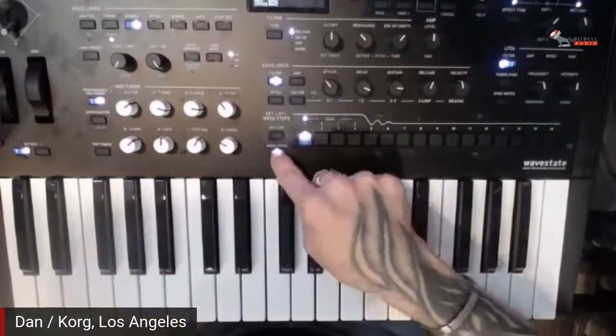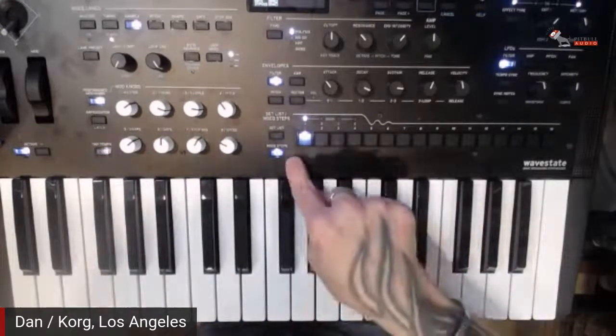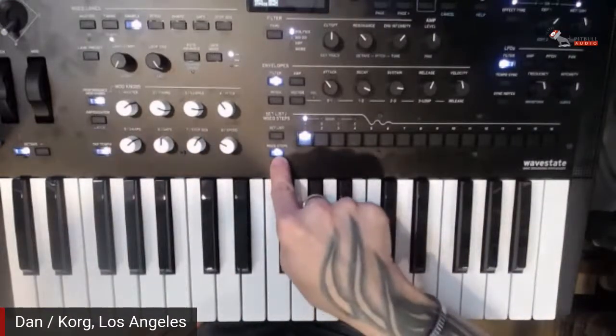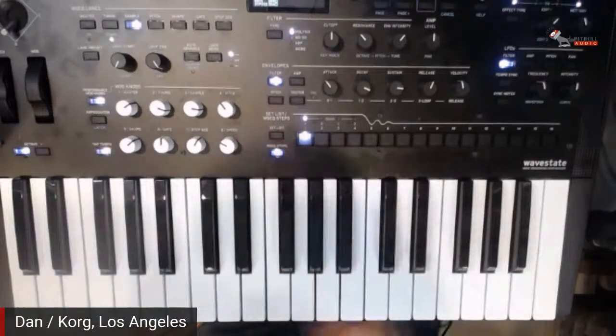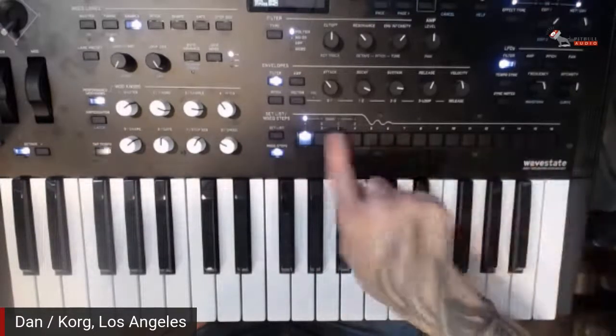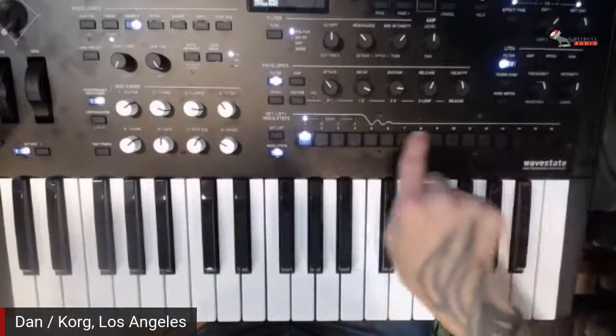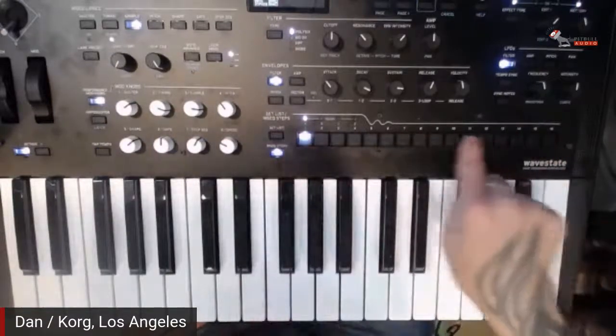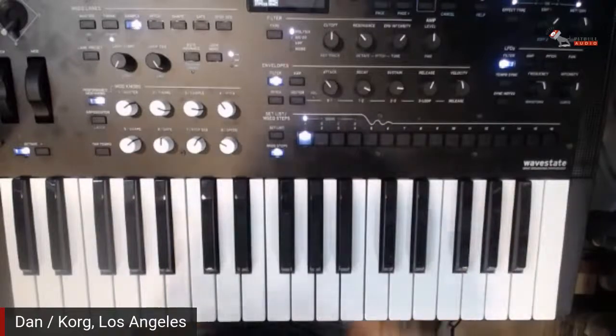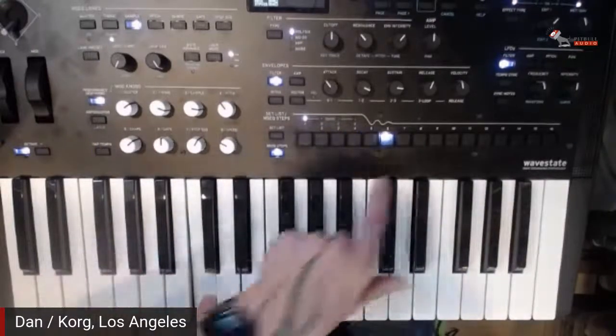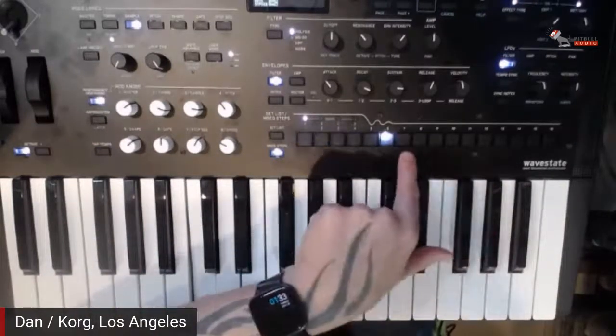Okay, so let's talk about the drums. All right, so what I did was I switched over to what's called WSEQ steps. That stands for wave sequence steps. So again, just like the minilogue or the monologue, we've got these 16 buttons that are our sequence steps. Those are our sequence steps for our drum pattern.